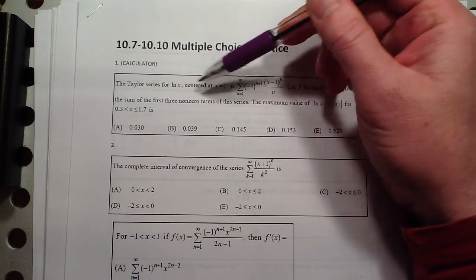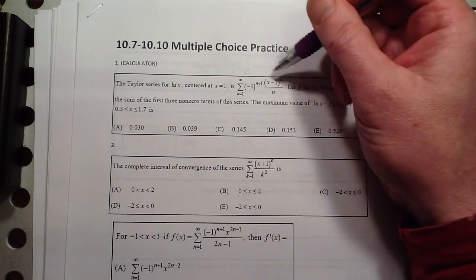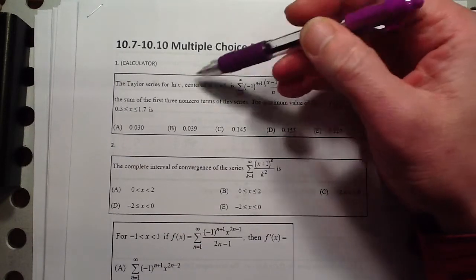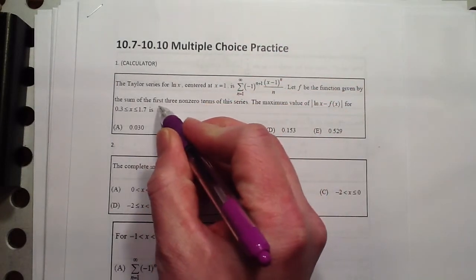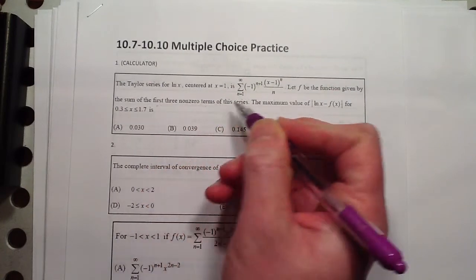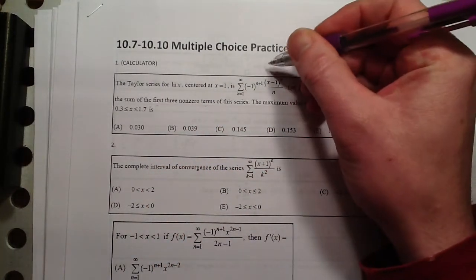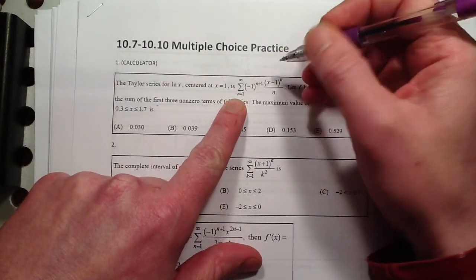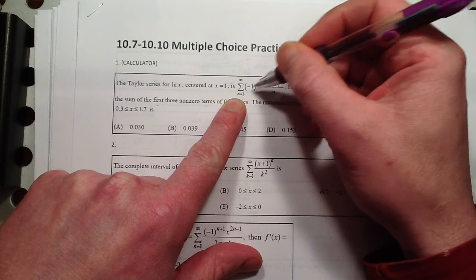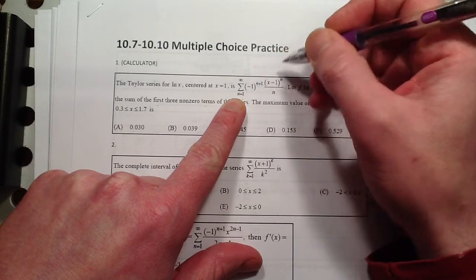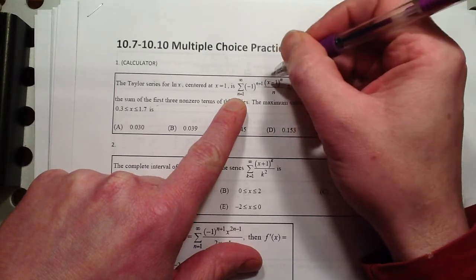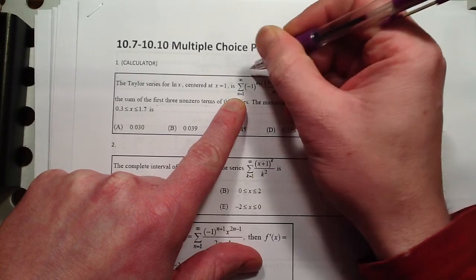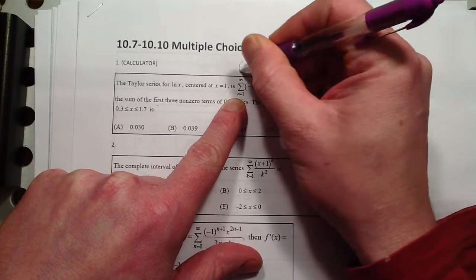Taylor series for the natural log of x centered at x equals 1 is this. And let f be the function given by the sum of the first three non-zero terms of the series. So let's go ahead and write those first three terms out, starting at 1. The first term is going to be positive, x minus 1 over 1, so that'll be x minus 1.